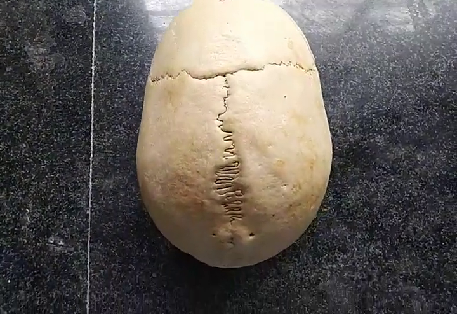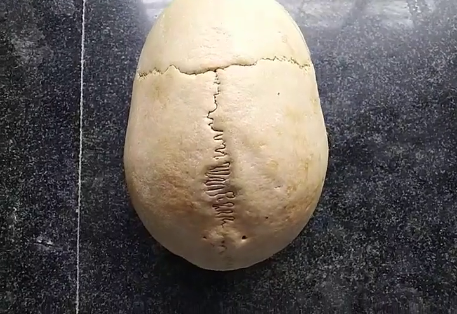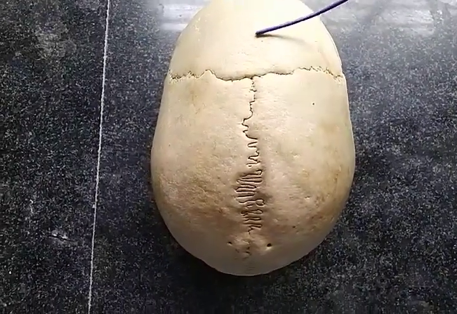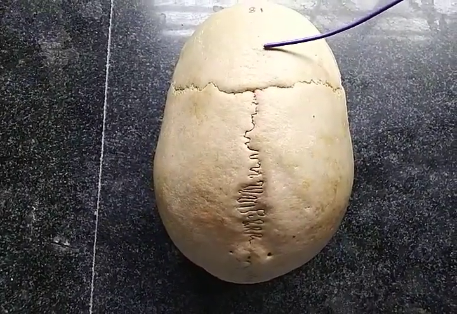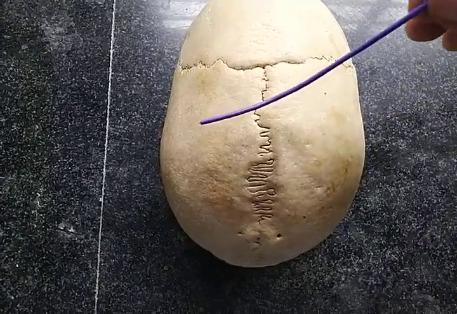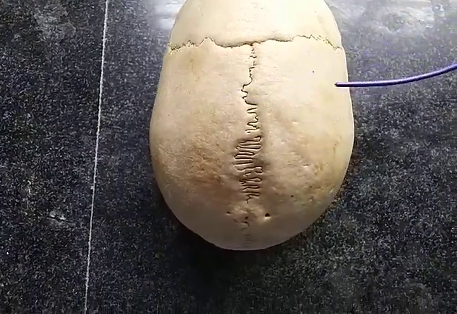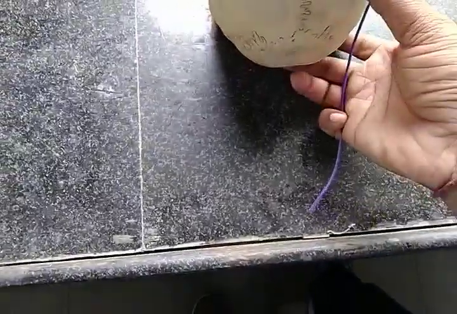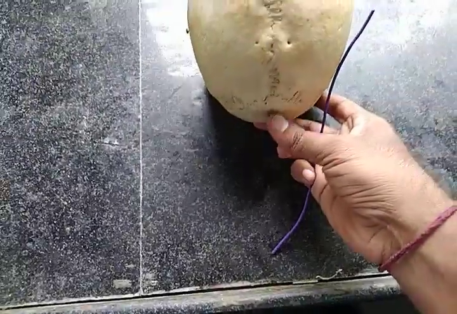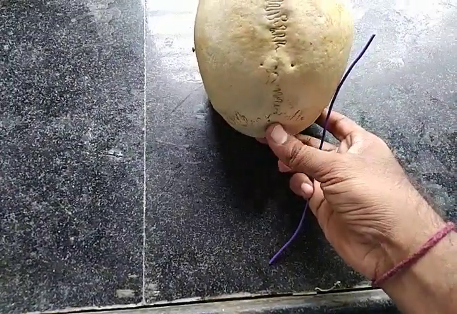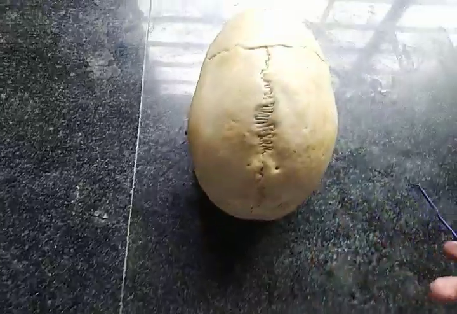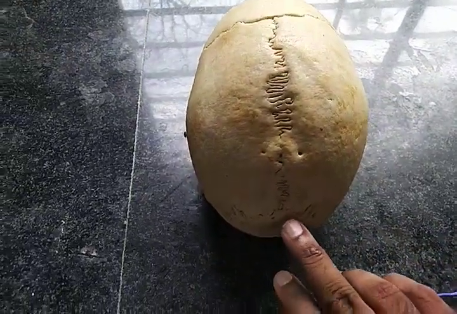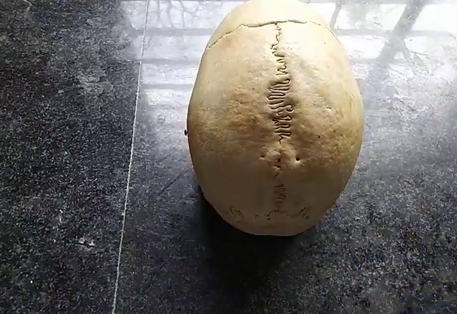Which bones take part in the formation of the Norma Verticalis? The upper part of the frontal bone, both sides of the parietal bone, and a little bit from this side also, the upper part of the occipital bone. We also take into consideration the upper part of this occipital bone, right?